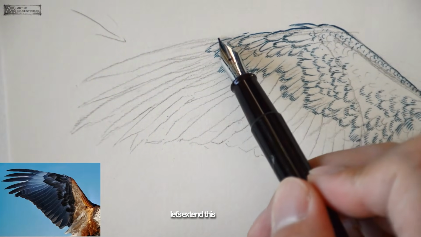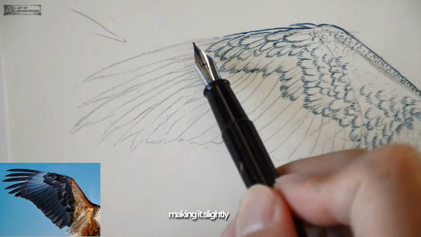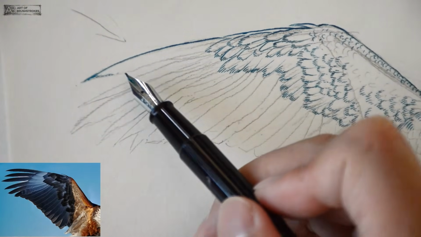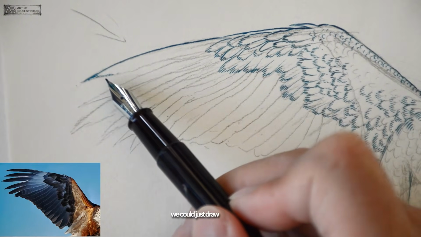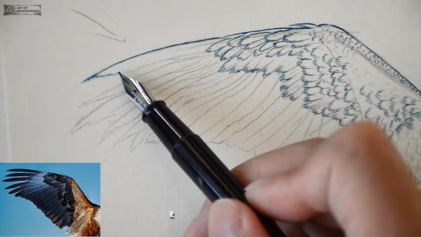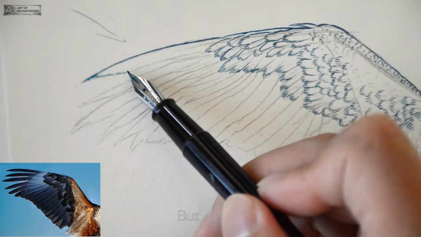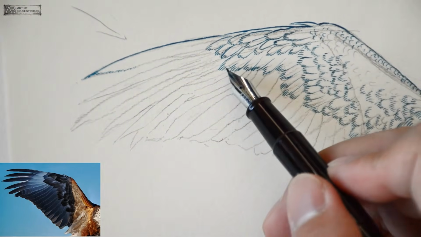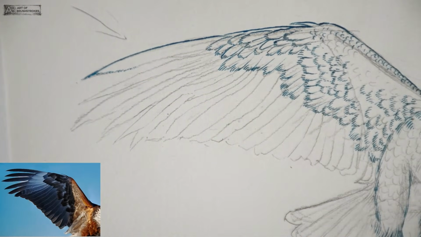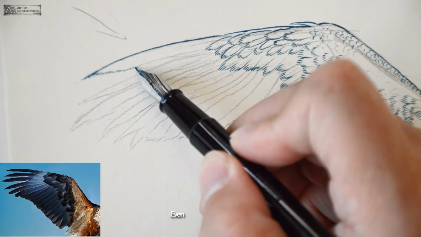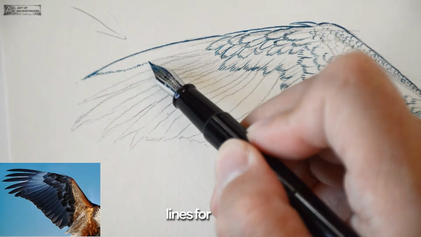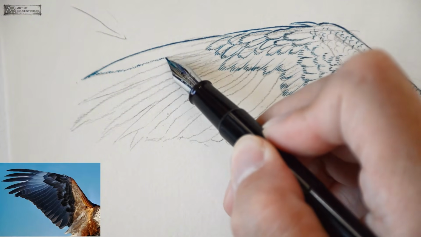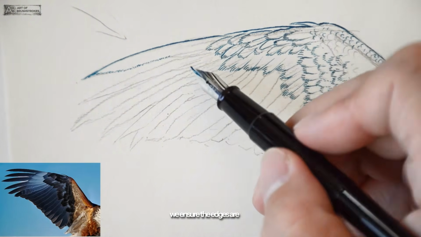Then let's extend this long feather from here to here, making it slightly longer. For this one, you see we could just draw one straight line, but it might not look that great. Instead we'll use these broken lines like before. When the hair is long and a bit thick, even though we're using short lines for the hair, we need to make them very short and dense. That way we ensure the edges are nice and neat.